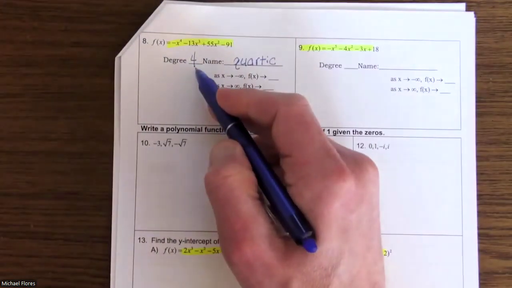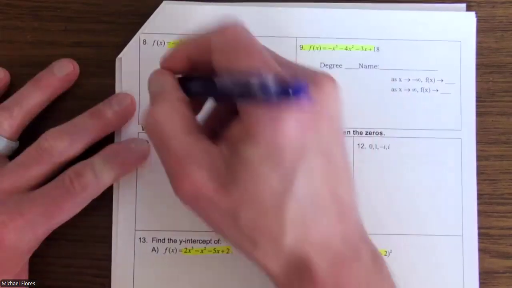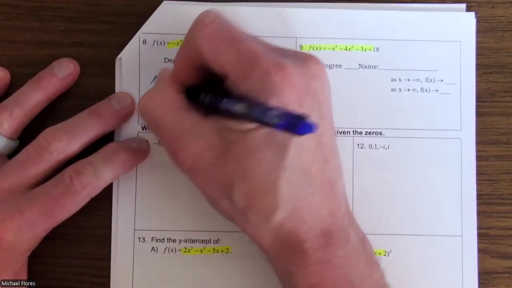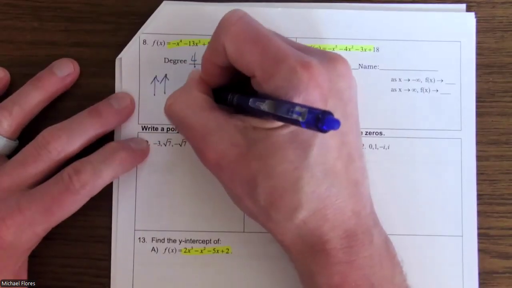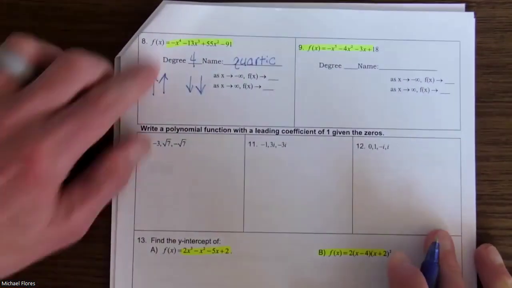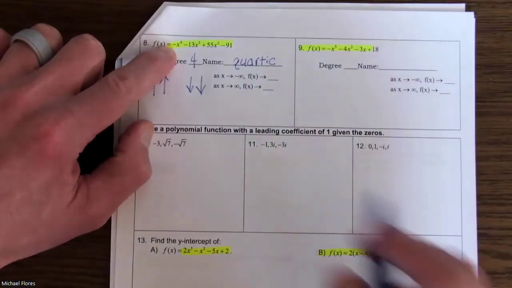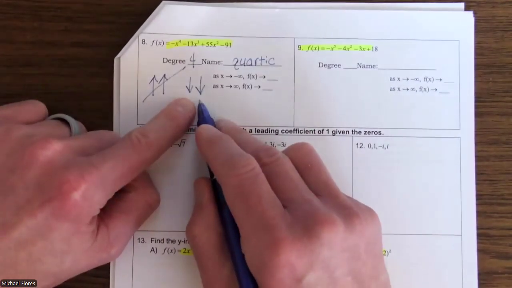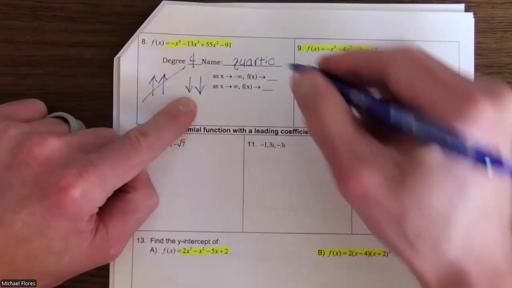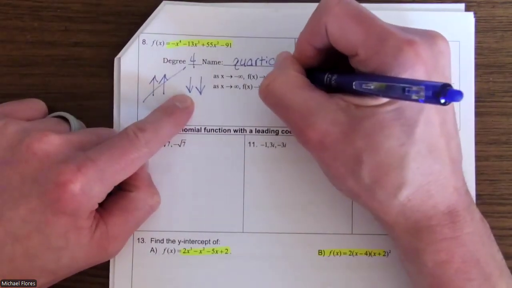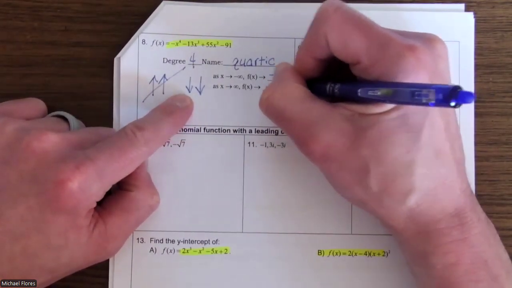If it's even degree, that means your end behavior is going to be going the exact same direction, either up, up, or down, down. The deciding factor is now what is the leading coefficient, which is negative. So our end behavior is going to be down, down. So since both of those are down arrows in these blanks, put negative infinities.